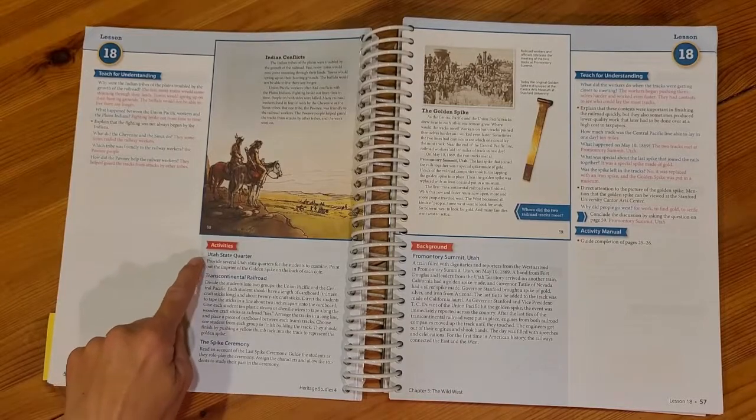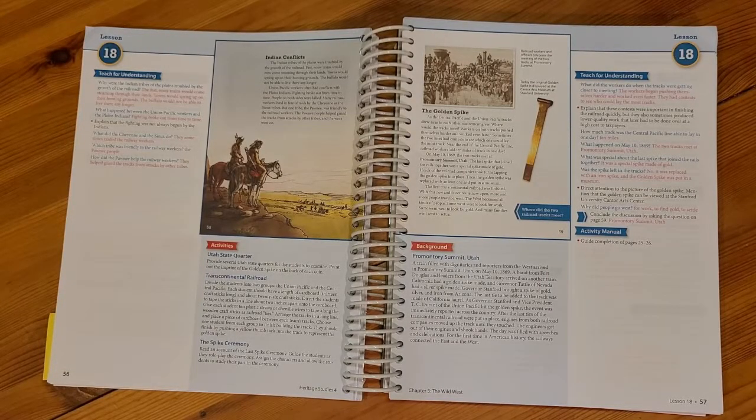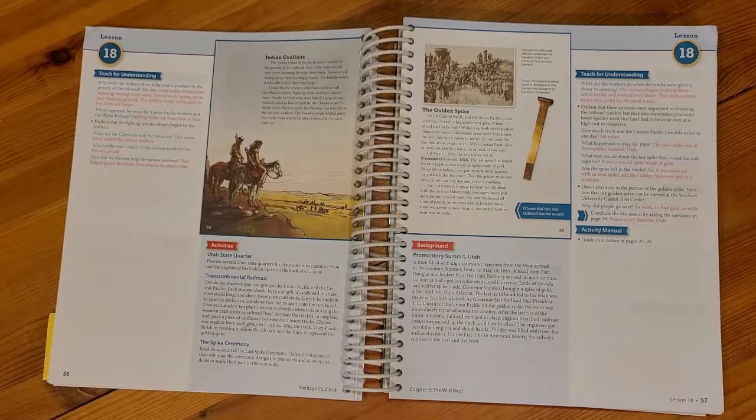This activity is talking about providing several Utah state quarters for students to examine, and then point out the imprint of the golden spike on the back of each coin. Because remember, again, we're talking about the Transcontinental Railroad today. So they're going to be talking about that golden spike.